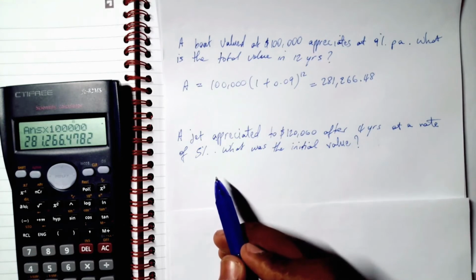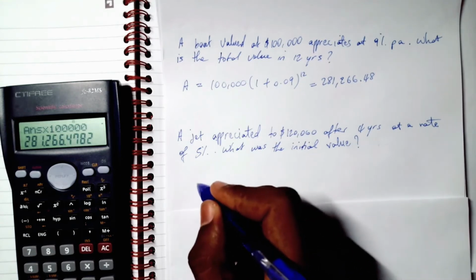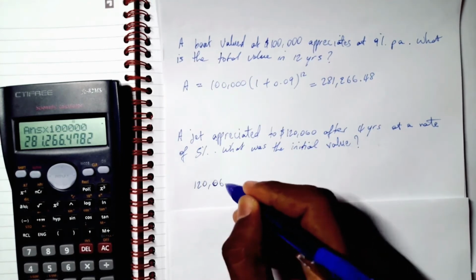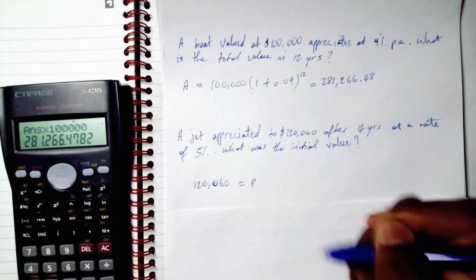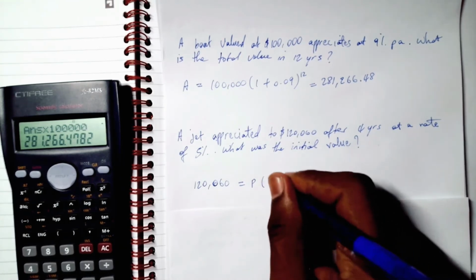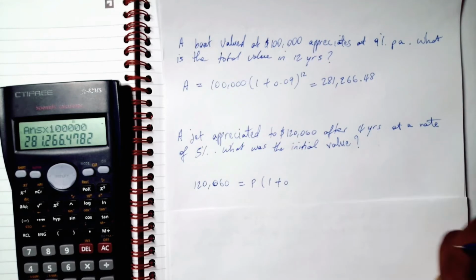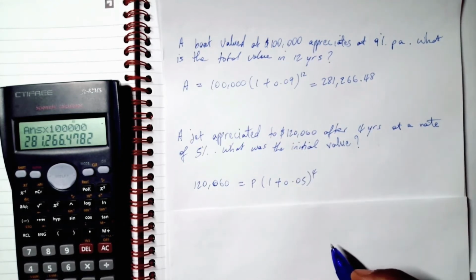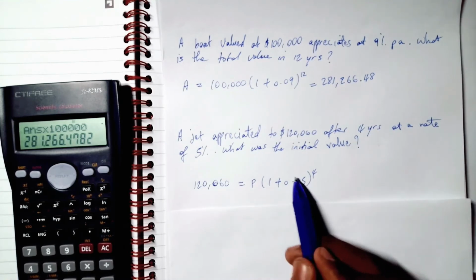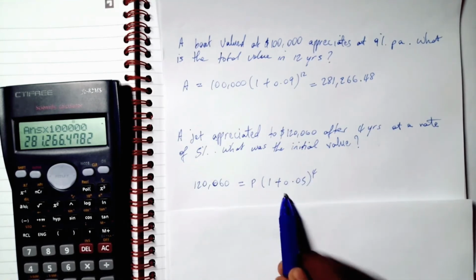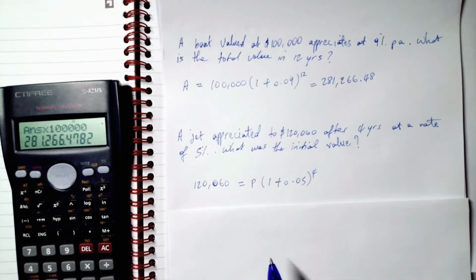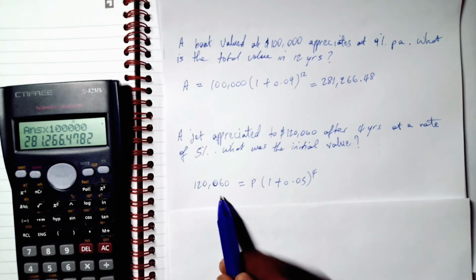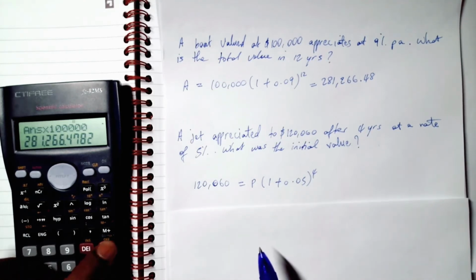We already have A. So it's going to be 120,060 is equal to P multiplied by 1 plus 0.05 raised to the 4. We want P. So we're going to find the value of this here and divide both sides by it to get P by itself.